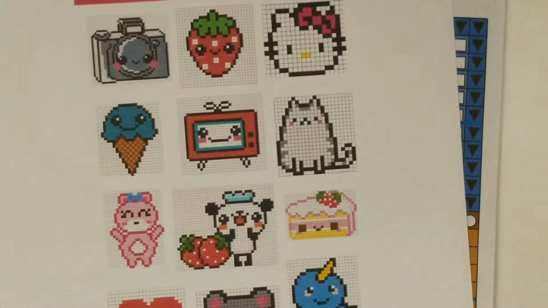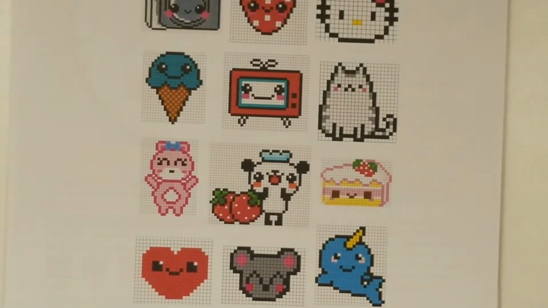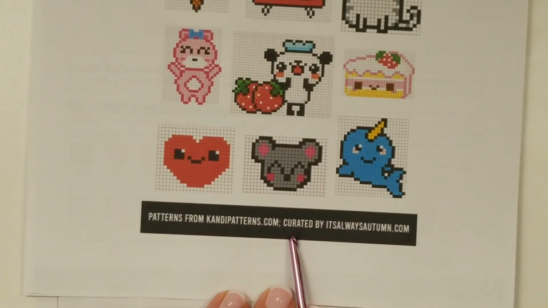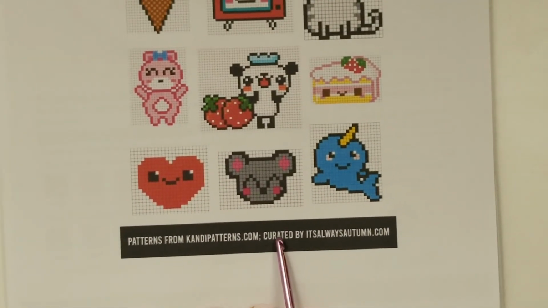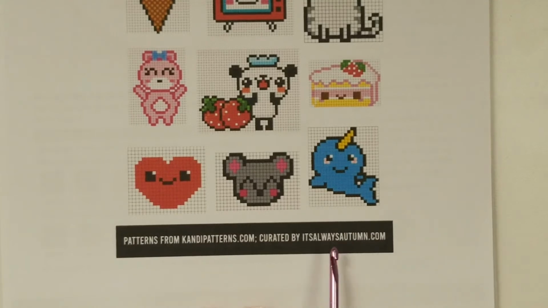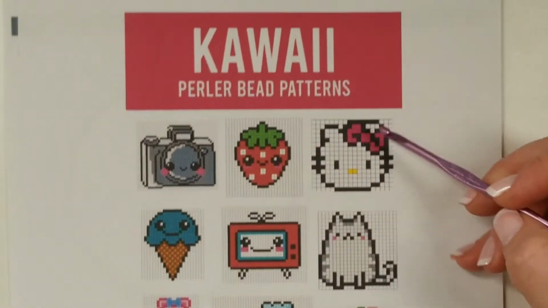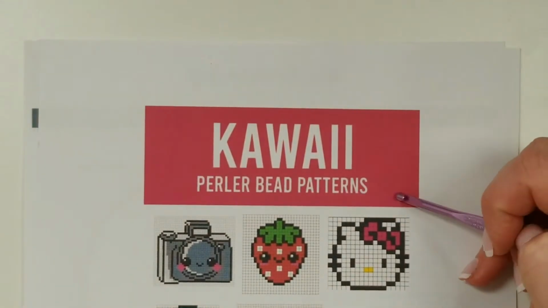Here's another one. This is a printout I got from, and I want to give everybody credit here, patterns from candypatterns.com, and they are curated by itsalwaysautumn.com. And again, I've linked to all of this stuff in the blog post linked in the description today. But these are a little different. These are perler bead patterns.